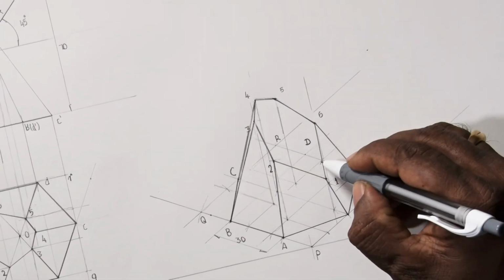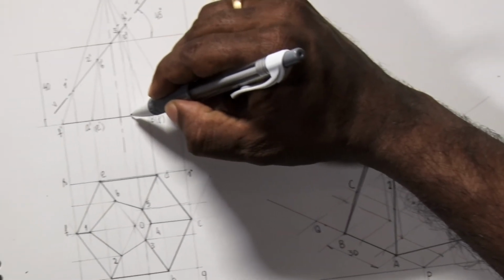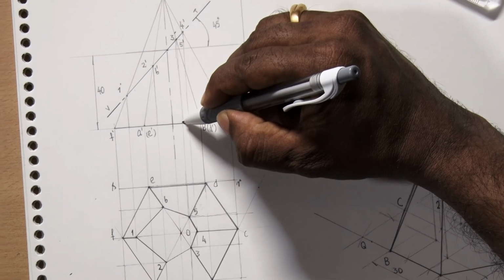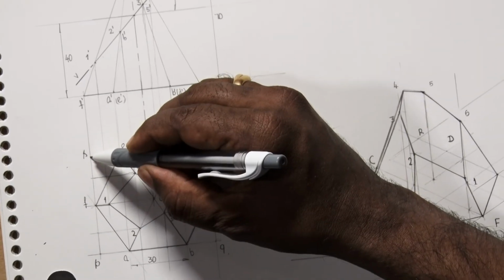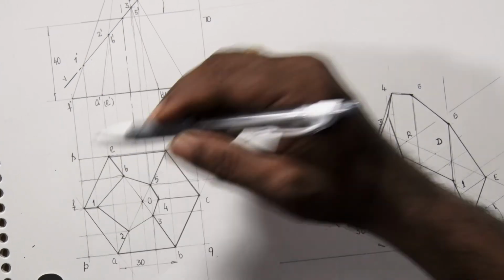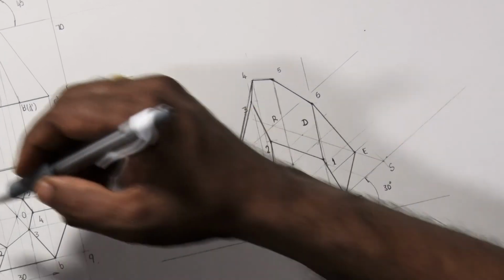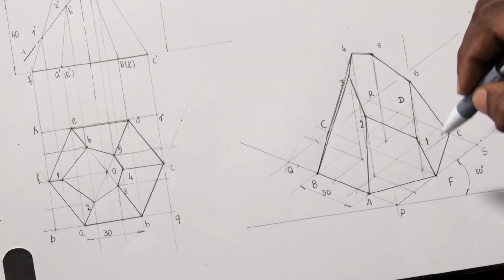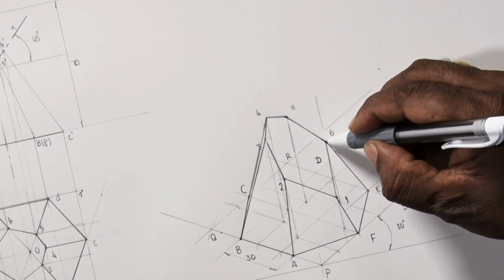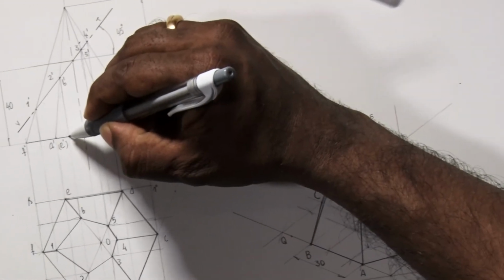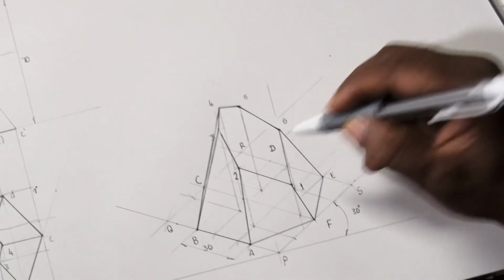So finally we locate the point 5, and the height of 5 is added. We locate this gap on SP, then take this length inside, and add the height of 6. 6 is taken from here, and finally we get the point 6.